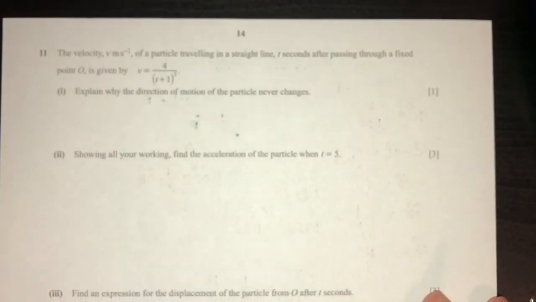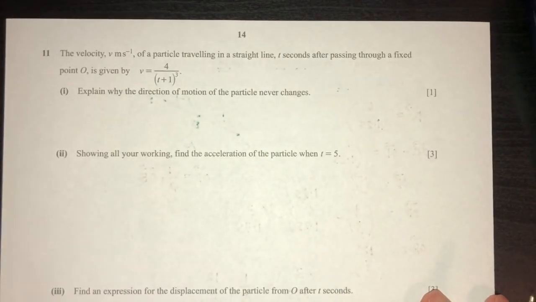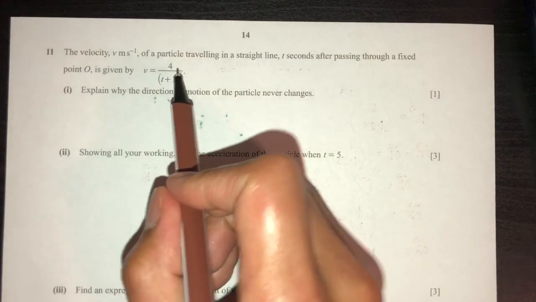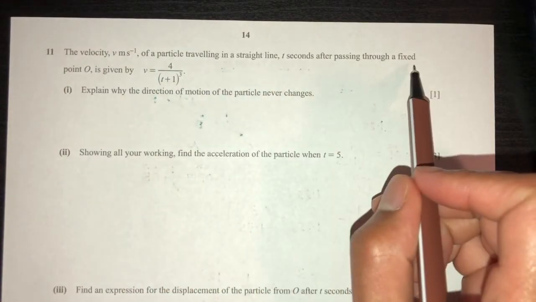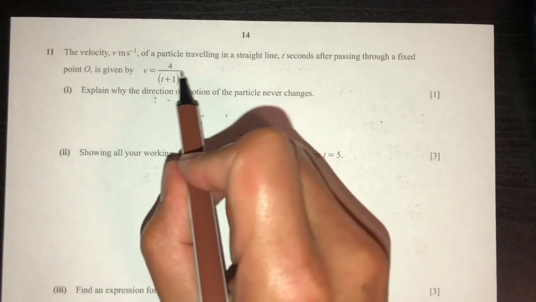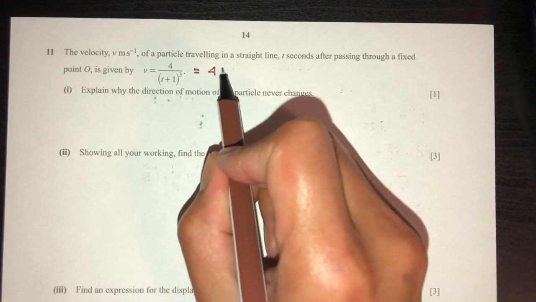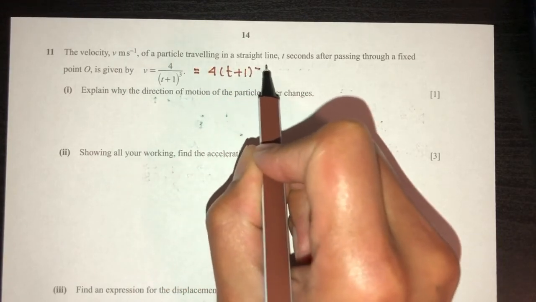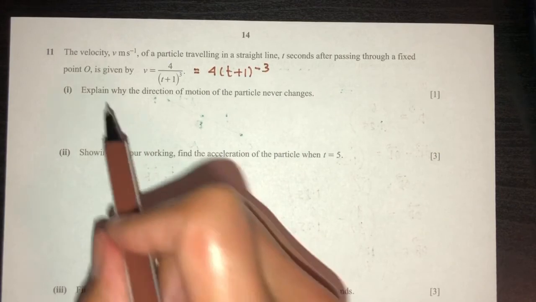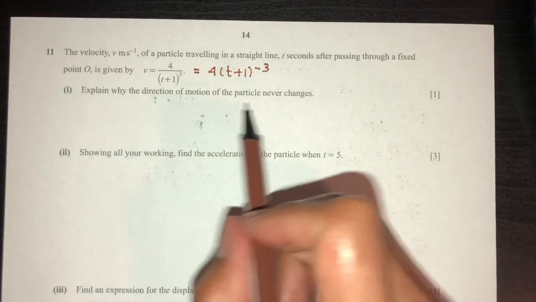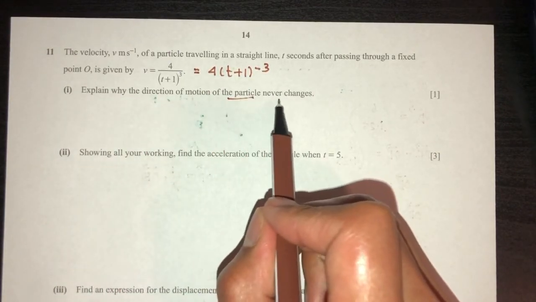Now let's move on to question number 11. So let's see what we have here. The velocity v of a particle traveling in a straight line is given by this equation. So we can rewrite this as 4(t + 1)^-3. Now, explain why the direction of motion of the particle never changes.